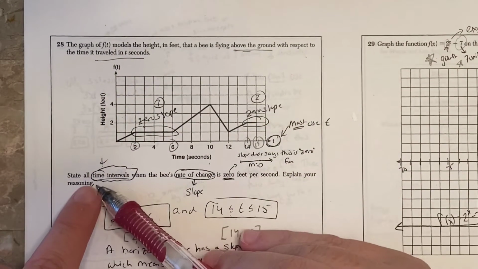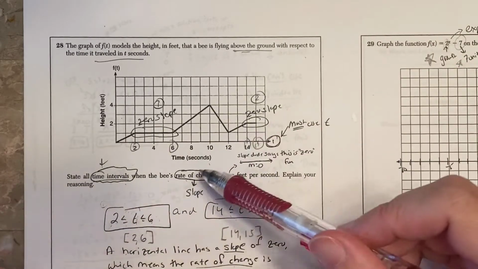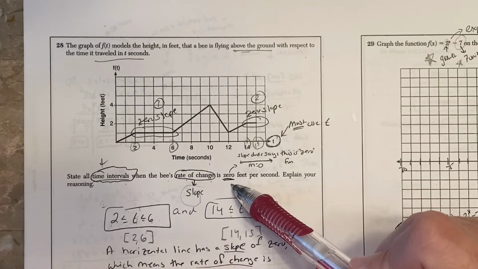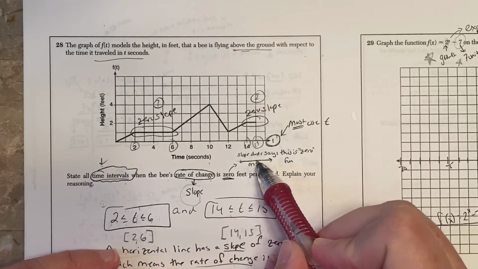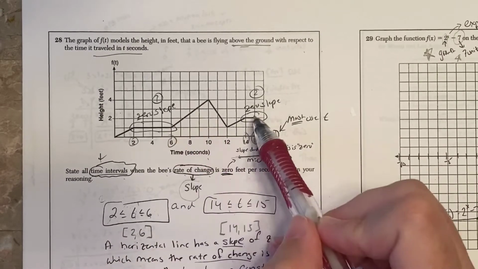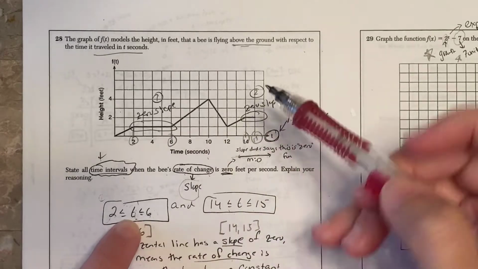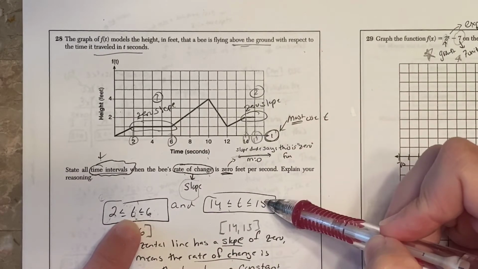Okay, state all time intervals when the bee's rate of change is 0. So this doesn't say after change, so we're talking about slope is 0. So remember, slope of 0 is looking for basically a horizontal line. So it's horizontal here and it's horizontal here. So this is from 2 to 6 on your time and from 14 to 15 on your time. So that's really all you had to write.